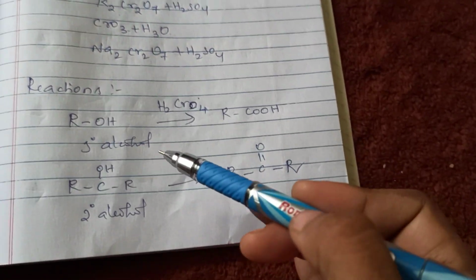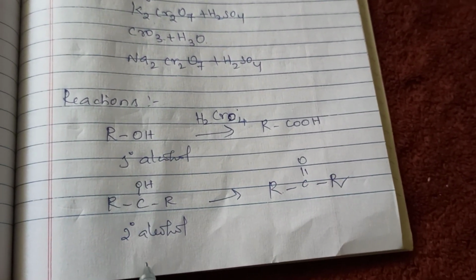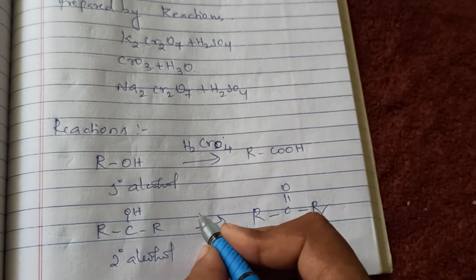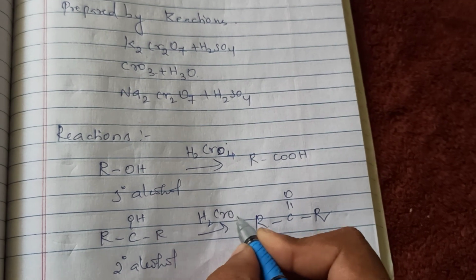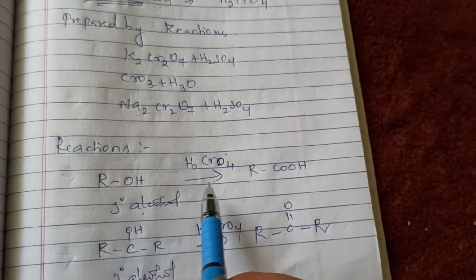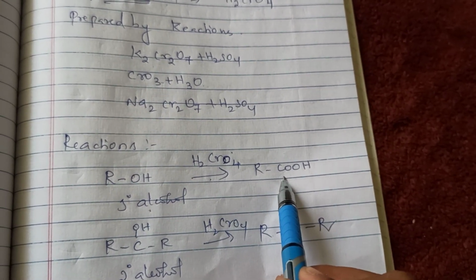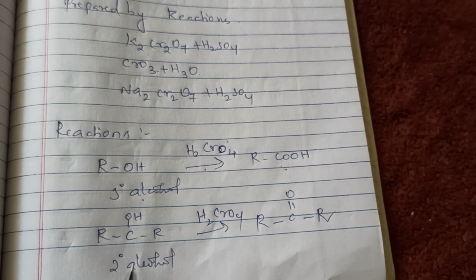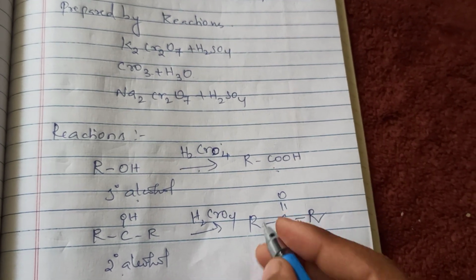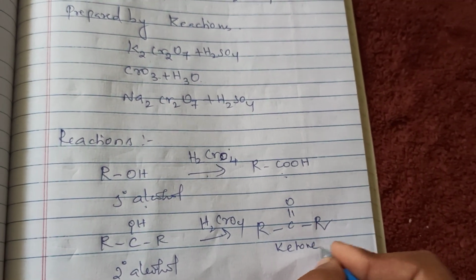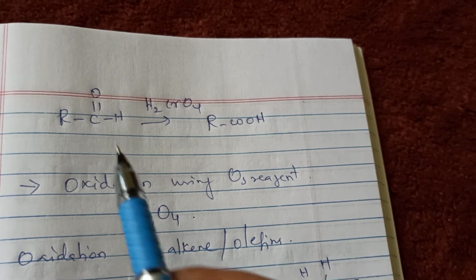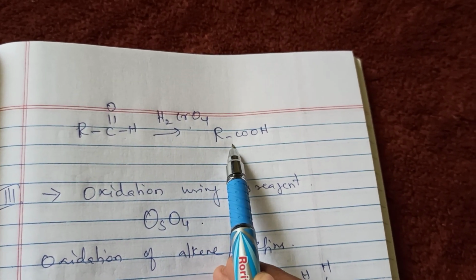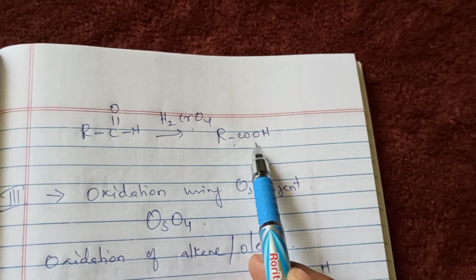And if you come to the reactions, primary and secondary alcohols undergo a reaction with chromic acid, right? Primary alcohol in presence of chromic acid is converted into an acid. At the same time, if a secondary alcohol undergoes a reaction with chromic acid, it is converted into the corresponding ketone. If an aldehyde reacts with chromic acid, then it is converted into the corresponding acid.